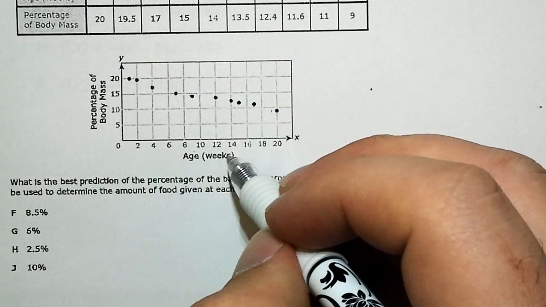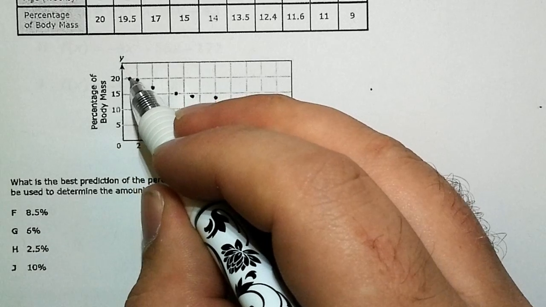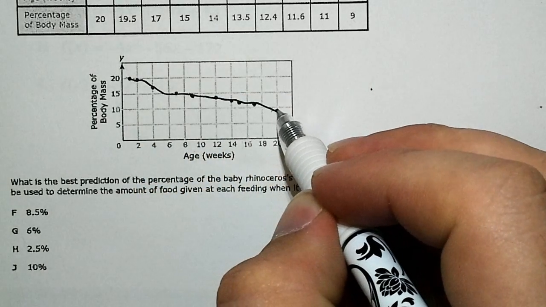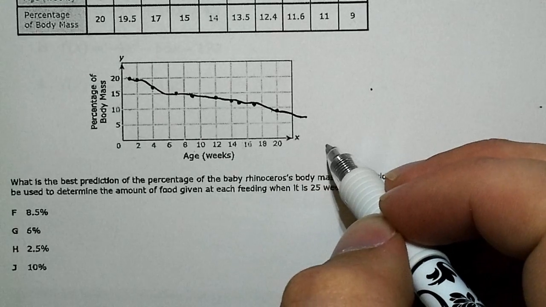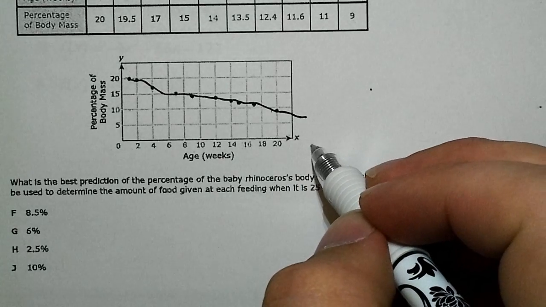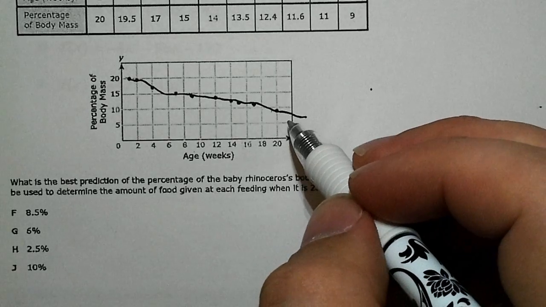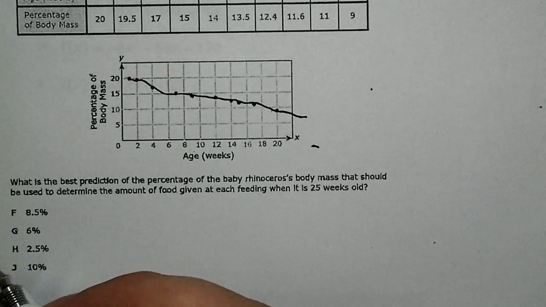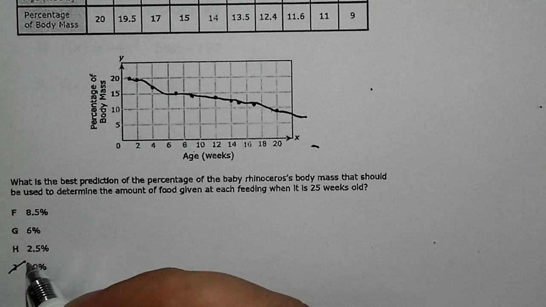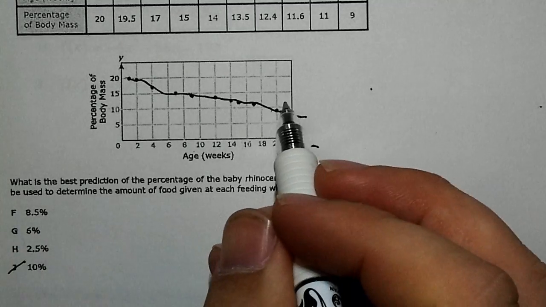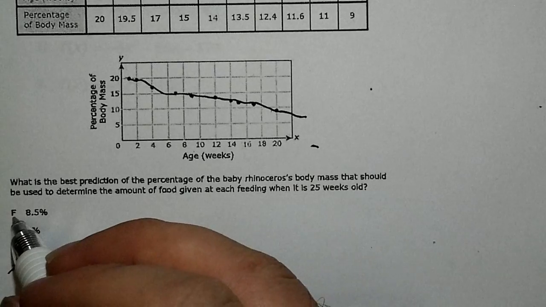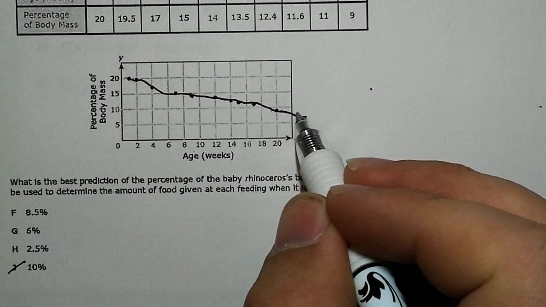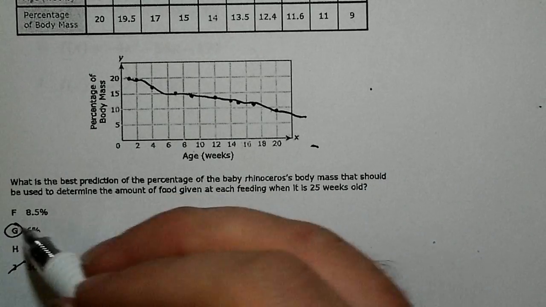Well, you see weeks is at the bottom, and as the weeks progress, the body mass keeps going down. Well, 25 would be somewhere over here. And if I just look at the graph, at 20, that was just barely below 10%. And it looks like it's always decreasing, so it's definitely not that one. 8.5%, maybe we could argue that for this point right here, so maybe it's going to be even lower than that, so I'll go with G.